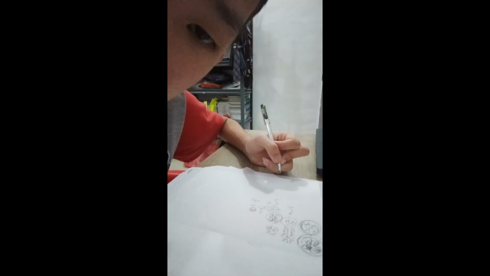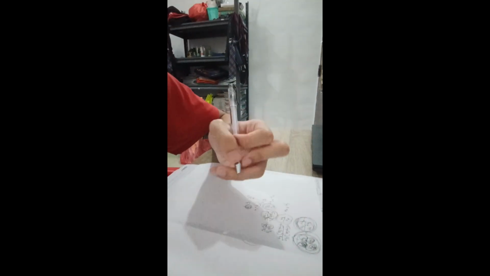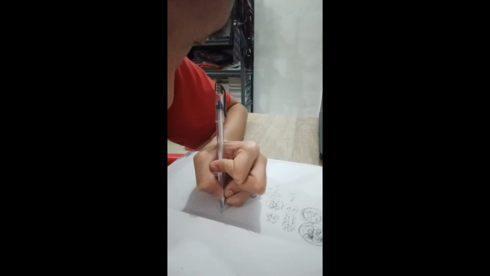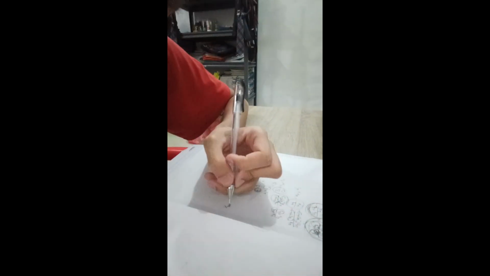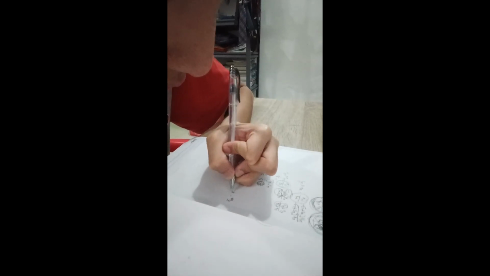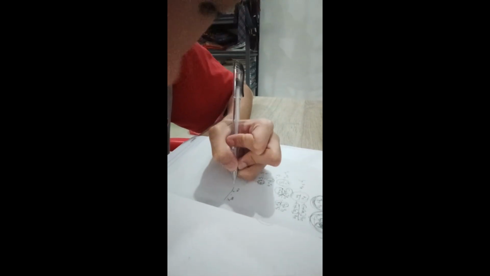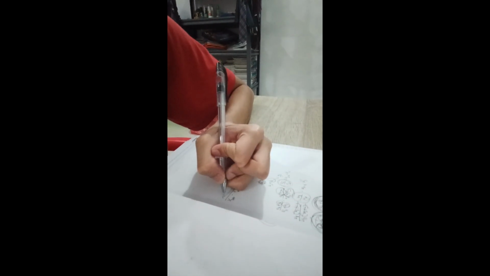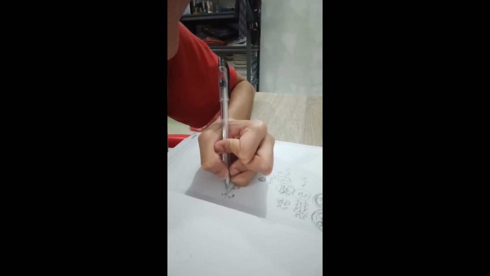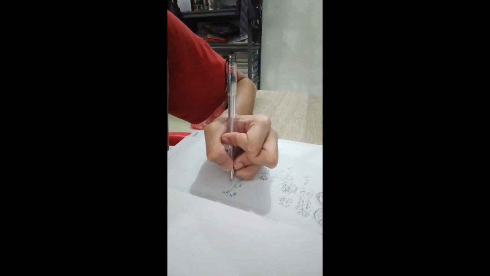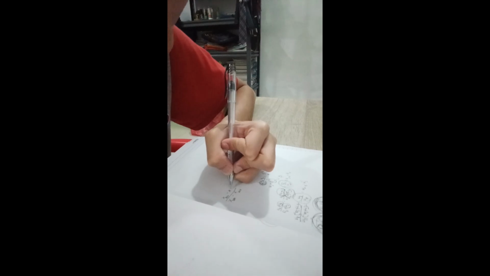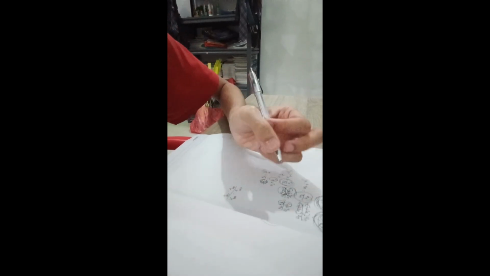I know it's messy, it's just my thing. Okay, number 12, it's x to the power of n plus 5 minus x to the power of n plus 3 per x to the power of n plus 3 minus x to the power of n plus 1.